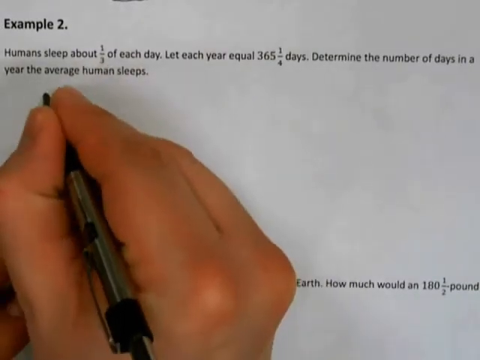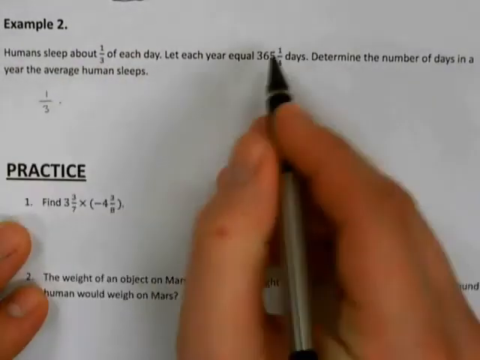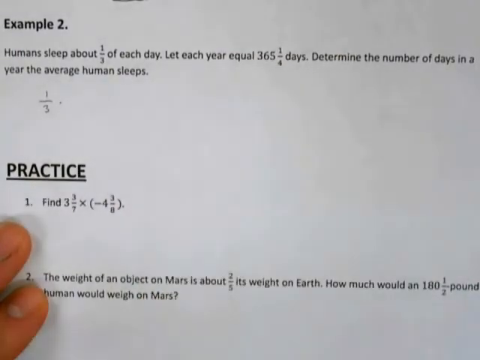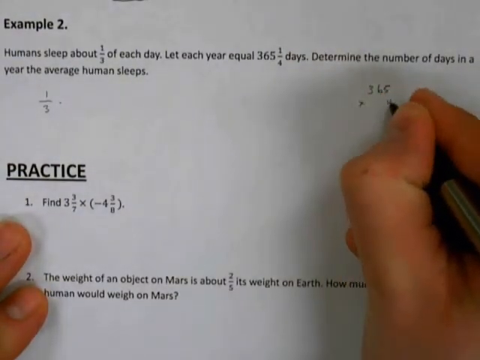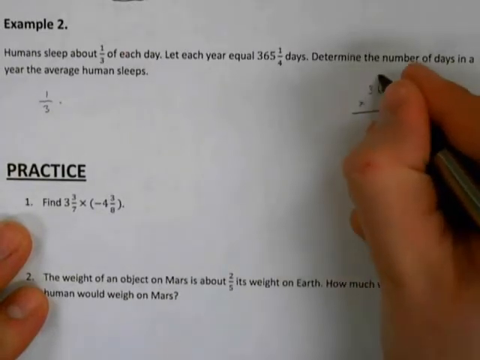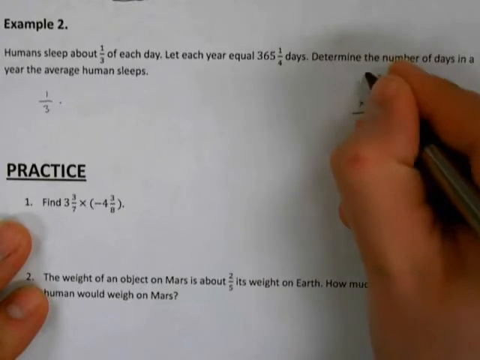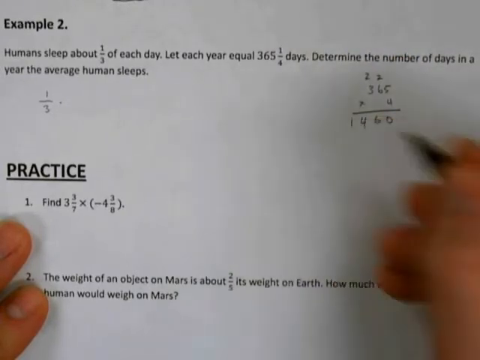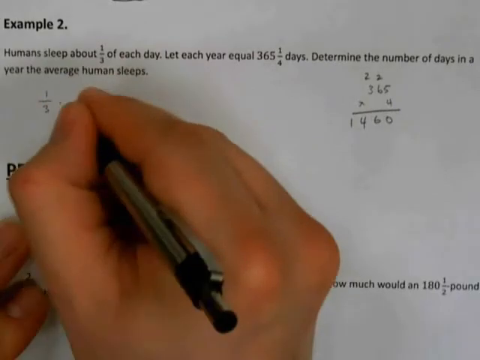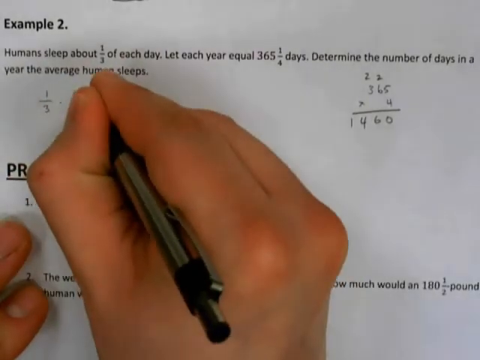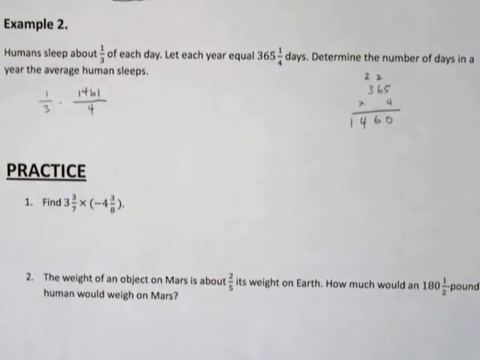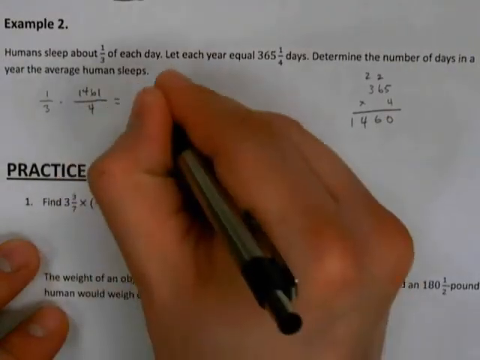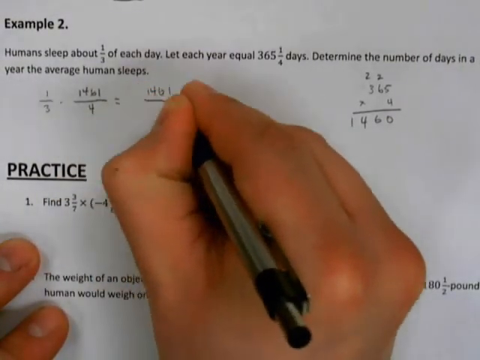So first thing we have to do is multiply 1/3 by this number right here, and we're going to change this to an improper fraction by doing 4 times 365 plus 1. So 365, because that's a huge number, I'm not sure what that is. So 1460 plus 1 is 1461. That is a big number, over 4. Okay, and then it's just simply solving right here, and we get 1461 over 12.